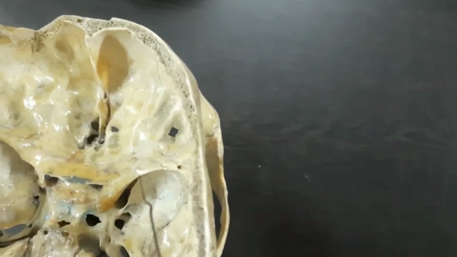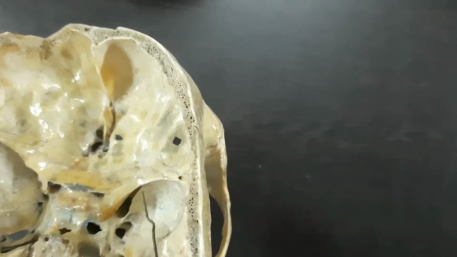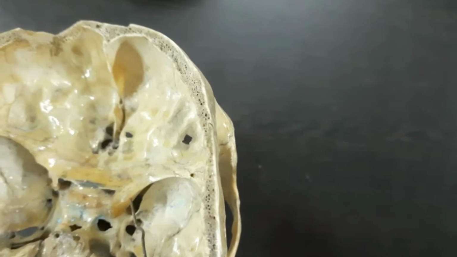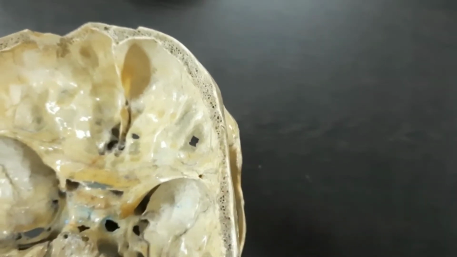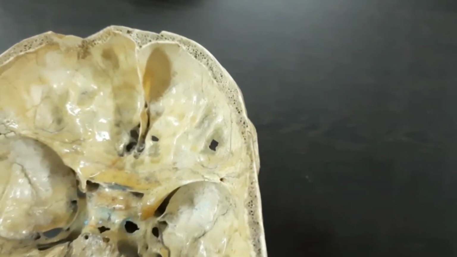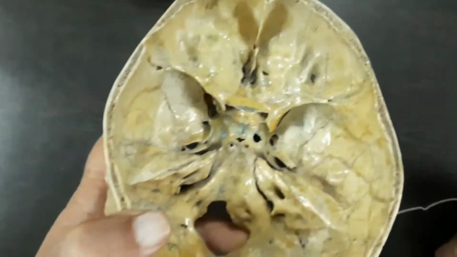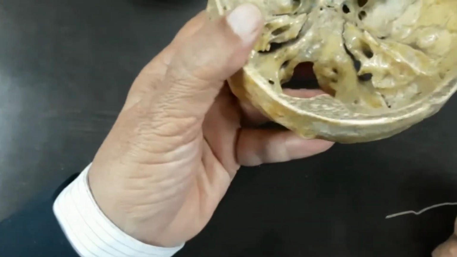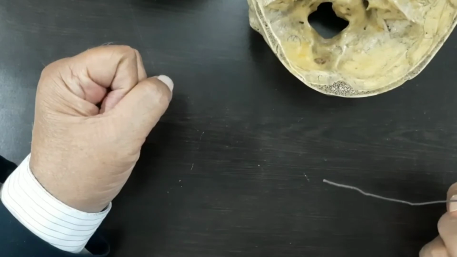So this triangular cleft, this space, is the superior orbital fissure, bounded above by the free margin of the lesser wing of the sphenoid, below by the free margin of the greater wing, and medially by the body of the sphenoid, from where both the lesser and greater wings take origin. So this is the superior orbital fissure.